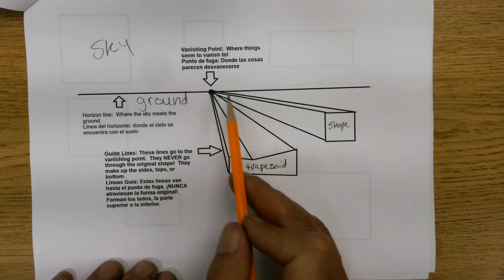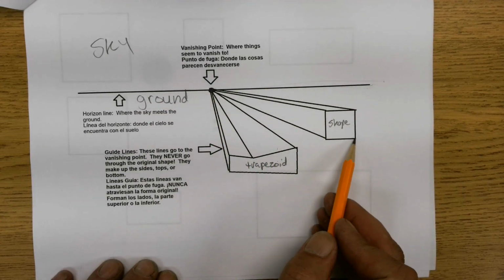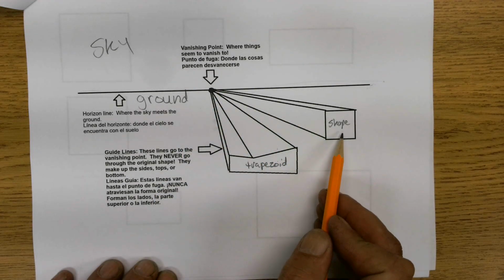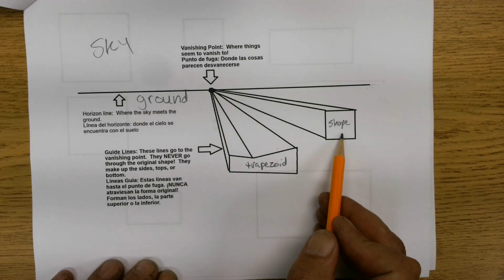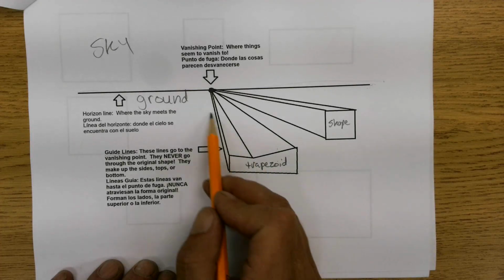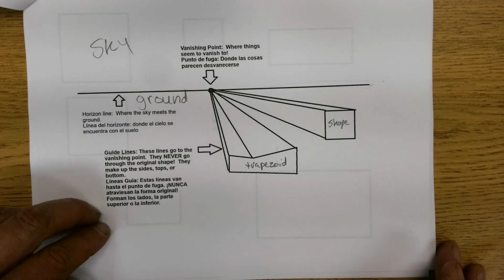You can see that here. But they never, ever, ever go through the original shape. You can't draw through that. You wouldn't see that edge right there because the shape's in the way. Same with this corner. You can't use that one because it would go through the shape. Okay? Very important for you to remember that for the rest of this packet.